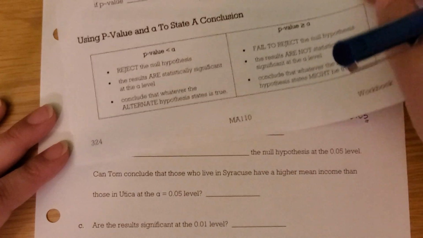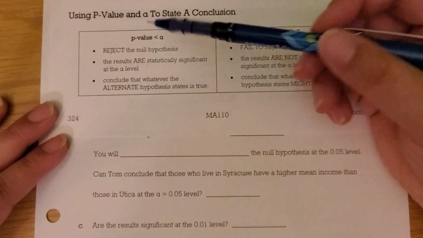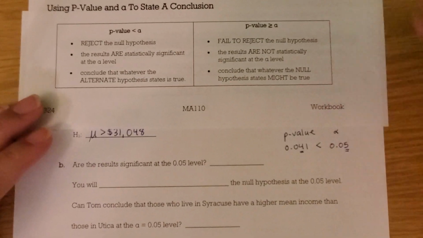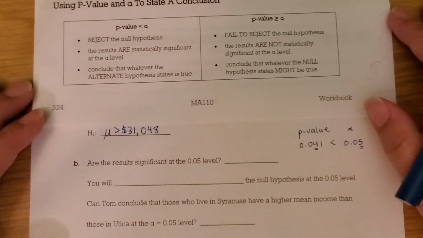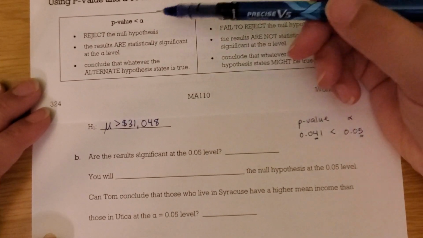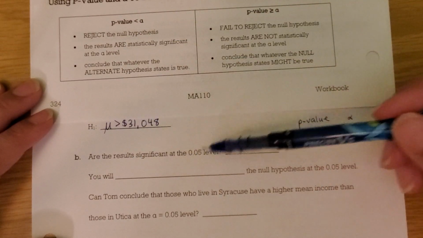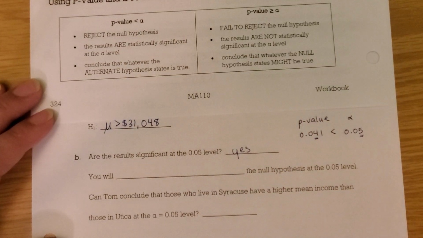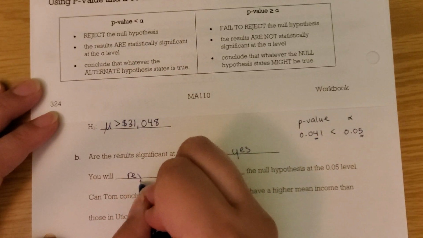So when we go to draw our conclusion, we are in the situation now where our p-value is less than alpha because 0.041 is less than 0.05. So that means that the results are statistically significant. So are they significant at this level? Yes. So when the results are significant, we're going to reject the null hypothesis.